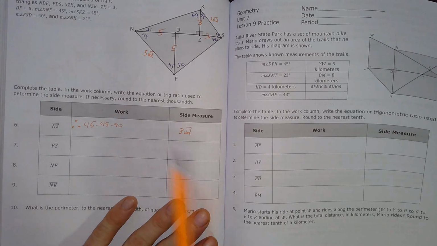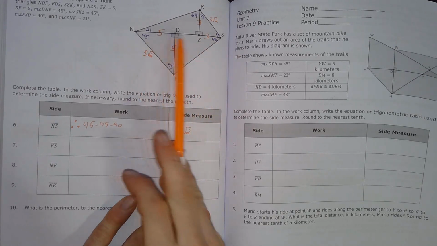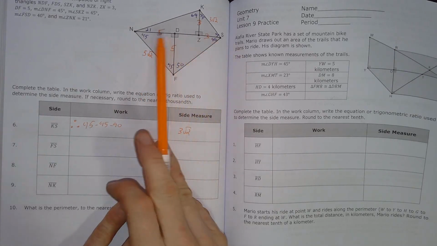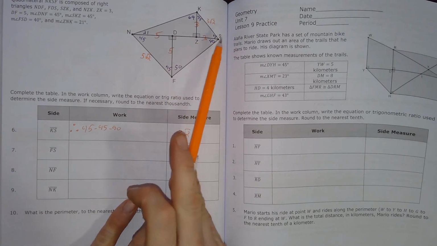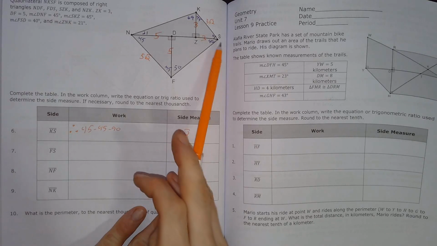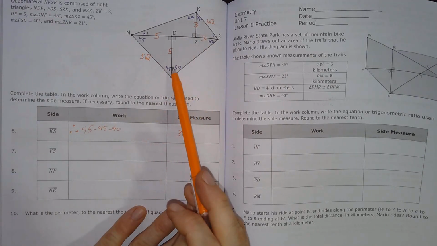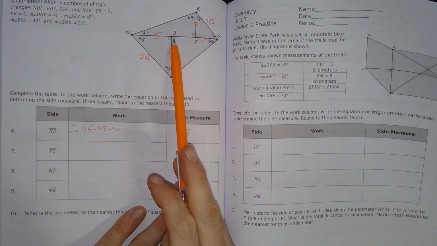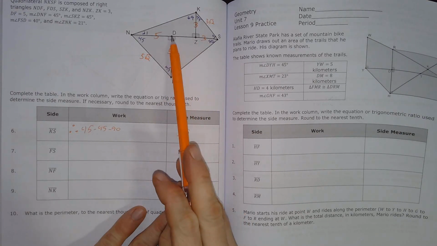Well, we haven't gone over the law of sines yet, so I can't use that to figure out the whole length yet. To take a shortcut, I need to figure out the length of this using that. So that's going to be opposite over adjacent.